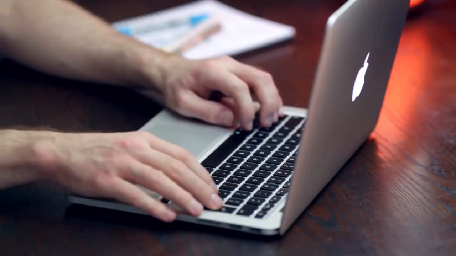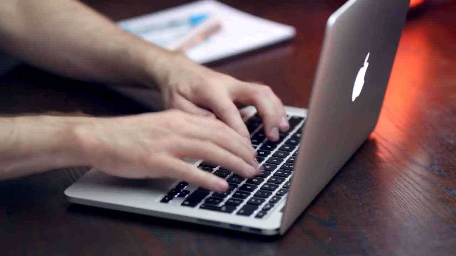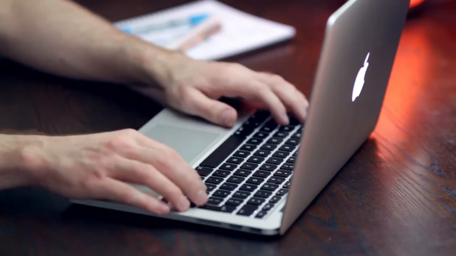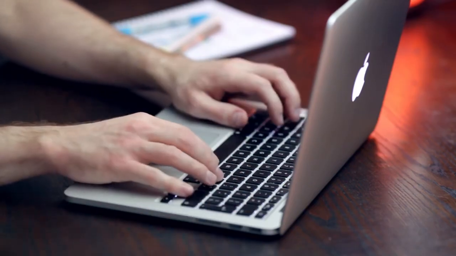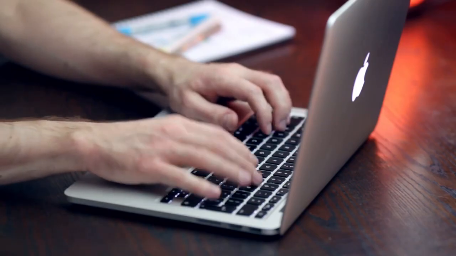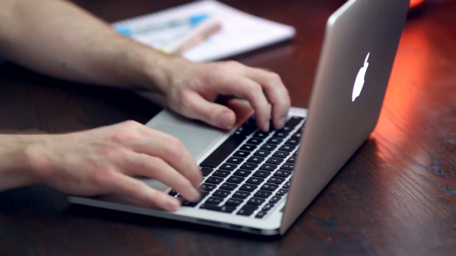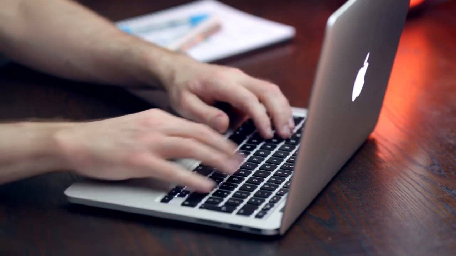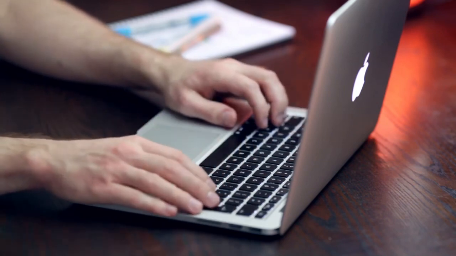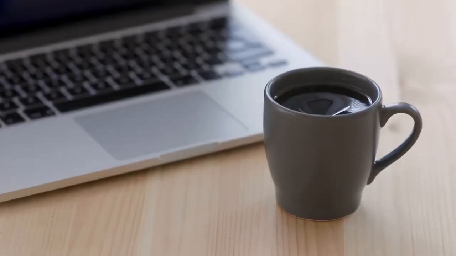The first mistake is ignoring keyword research depth. Many beginners only target obvious keywords with high search volume, but the competition is fierce. Use SEMRush to analyze long-tail keywords, search intents and keyword difficulty. For example, instead of "running shoes," target "best trail running shoes for beginners" to attract highly motivated buyers.